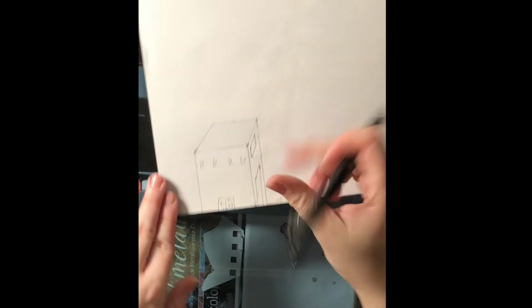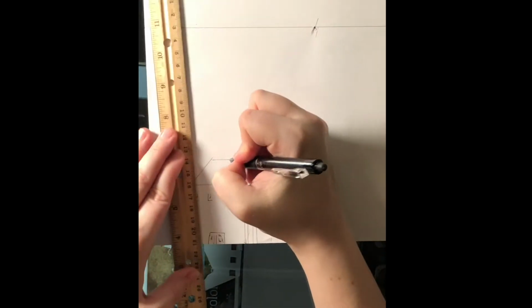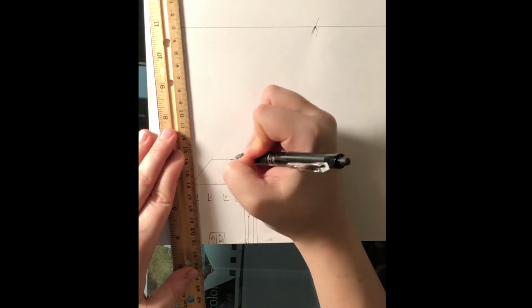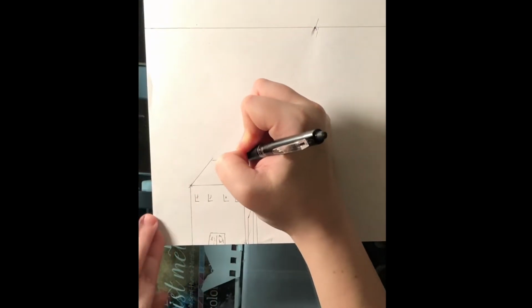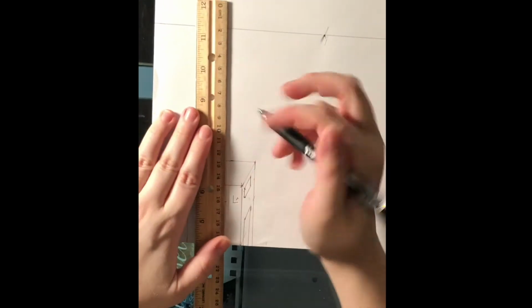So let's say I want a building behind this and I want it to be taller. So all I would do is decide where I want to start my building. And I'm just gonna draw another square, but it's gonna overlap and be behind my first square that I made.